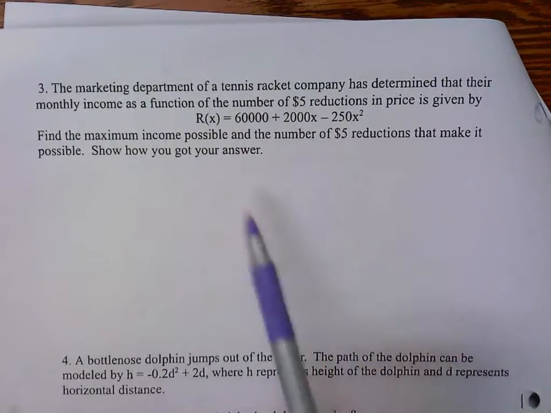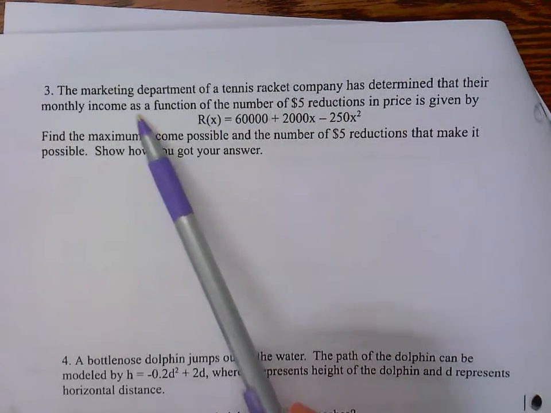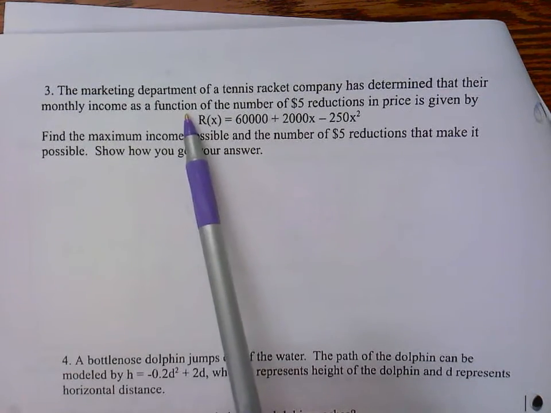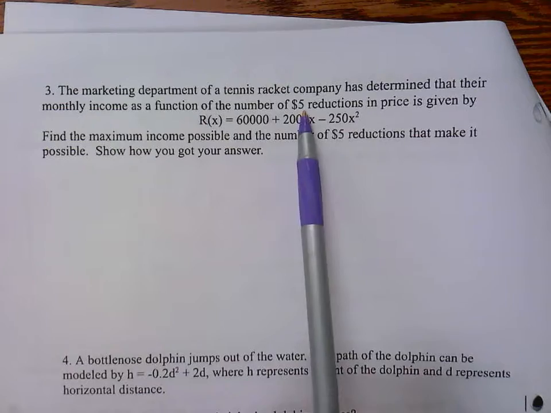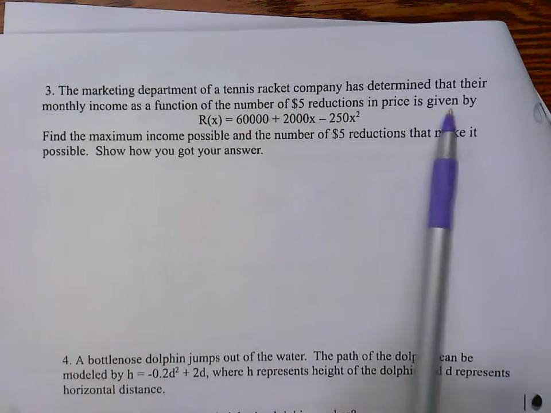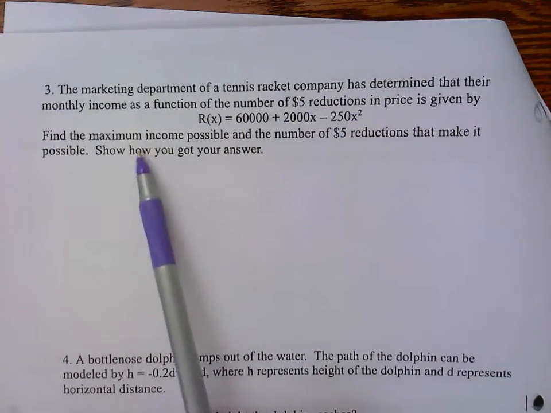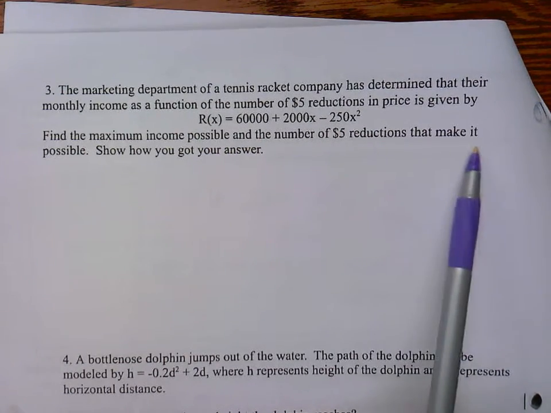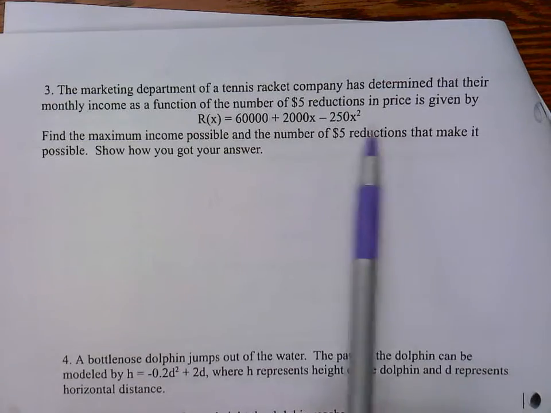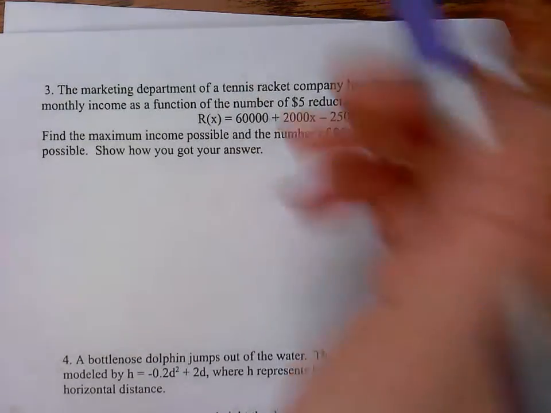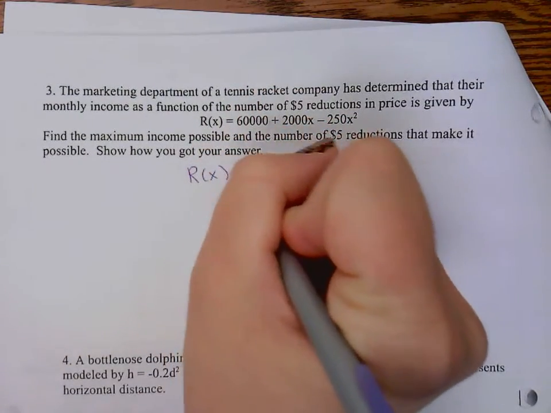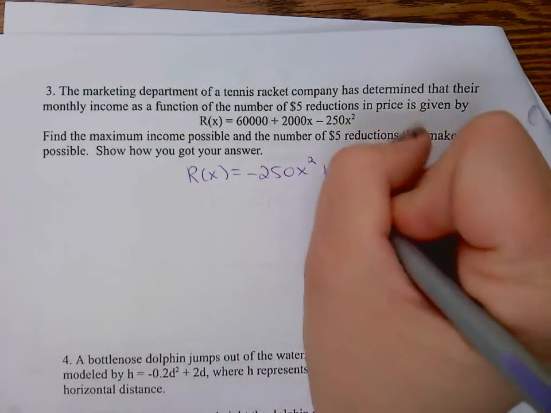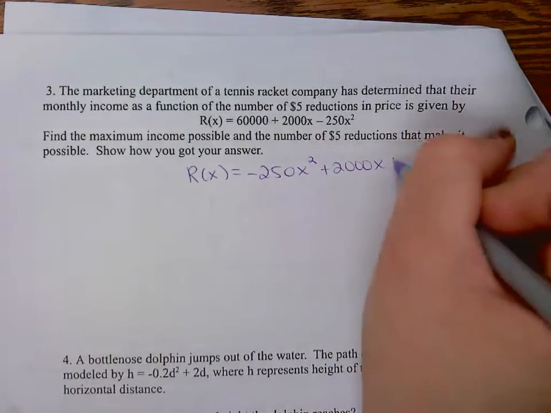All right, so this is a profit equation. The marketing department of a tennis racket company has determined their monthly income as a function of the number of $5 reductions in price is given by this. Find the maximum income possible and the number of $5 reductions that make it possible. This is not written in standard form, so it will be easier to analyze if I rewrite it. Negative 250x squared plus 2000x plus 60,000.